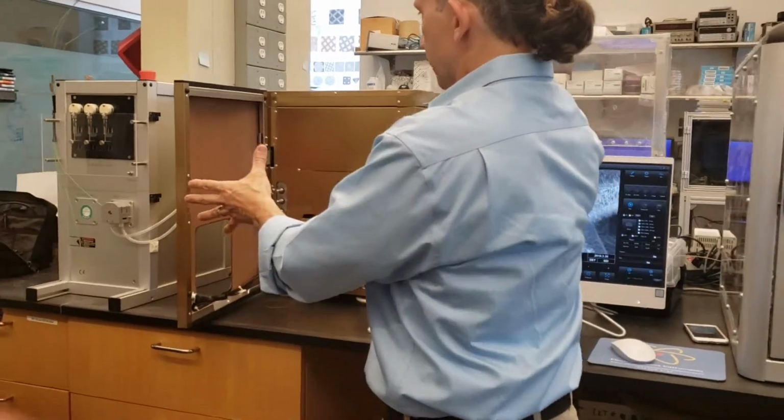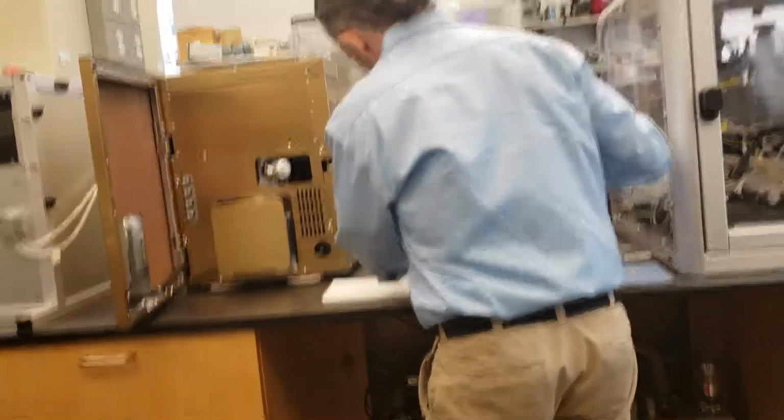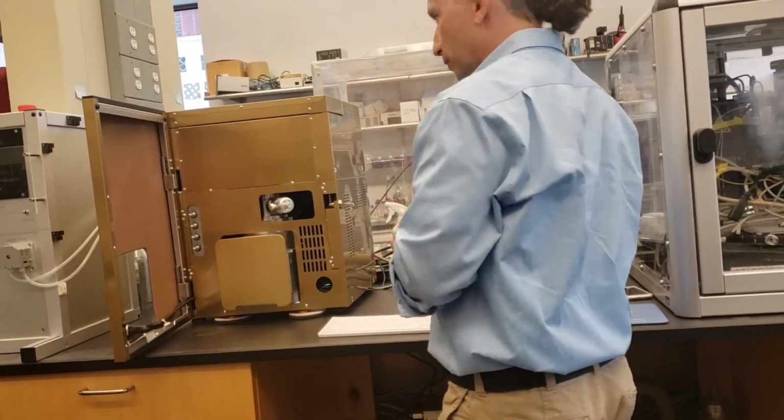So this is your electron microscope. This is just an all-in-one PC. Right? So there's one cable that communicates between the computer and the SEM. It's just one USB cable. So that's realistically it.